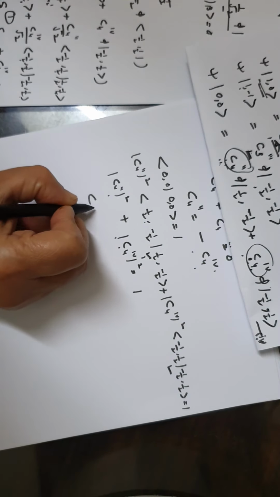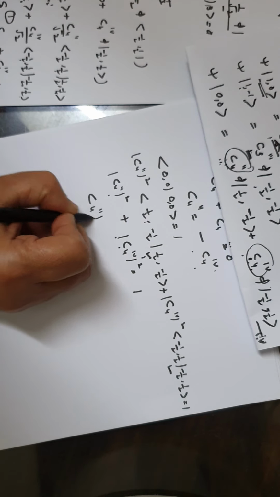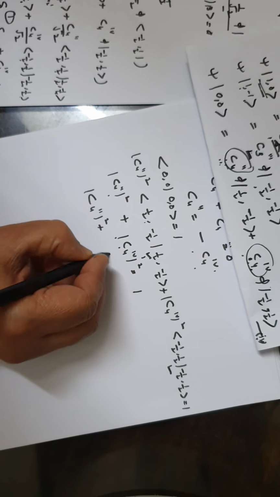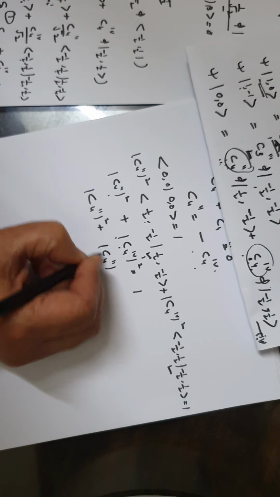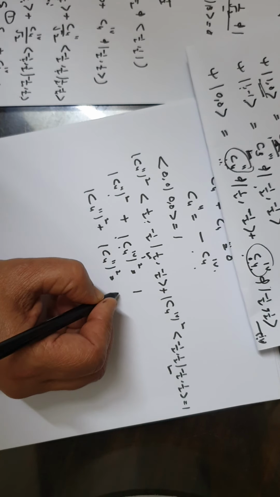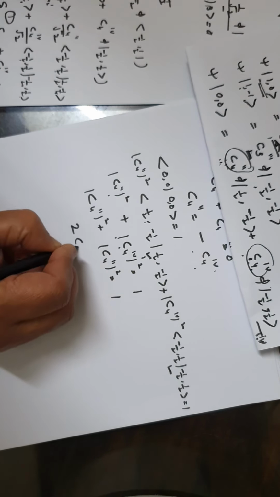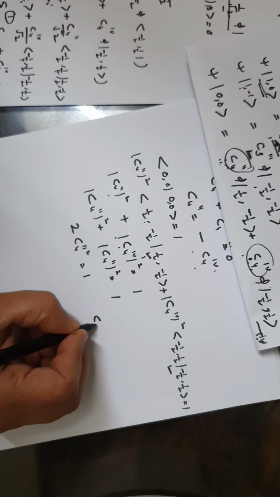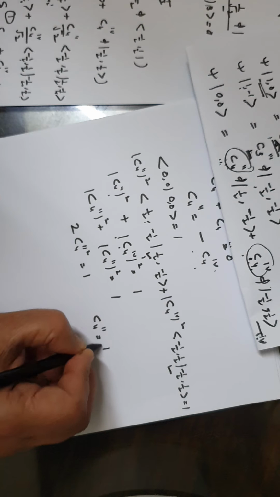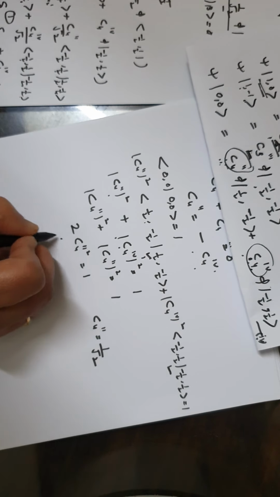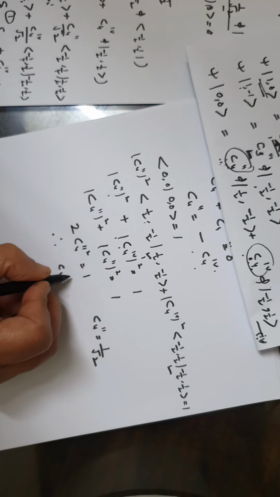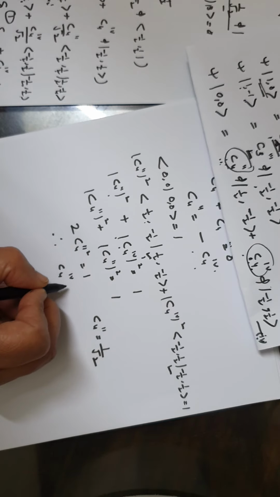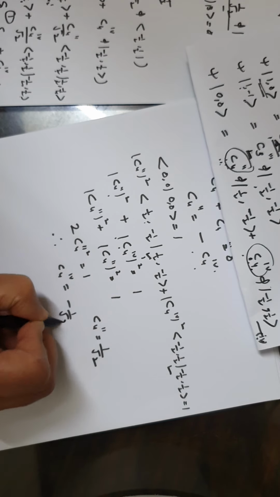So we get C4 double dash modulus square plus C4 double dash modulus square will be equal to 1. That is, 2 times C4 double dash square is equal to 1, or C4 double dash is equal to 1 by under root 2. So therefore C4 4 times dash will be equal to minus 1 by under root 2.